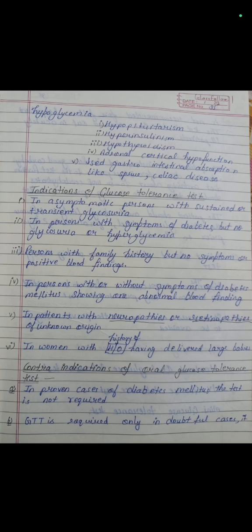Then we will discuss the contraindications of the oral glucose tolerance test. In proven cases of diabetes mellitus, the test is not required, but GTT is required only in doubtful cases. It is not recommended for follow-up of patients. The test should not be carried out in acutely ill patients.